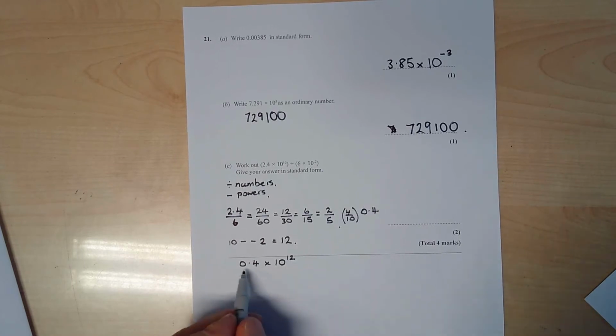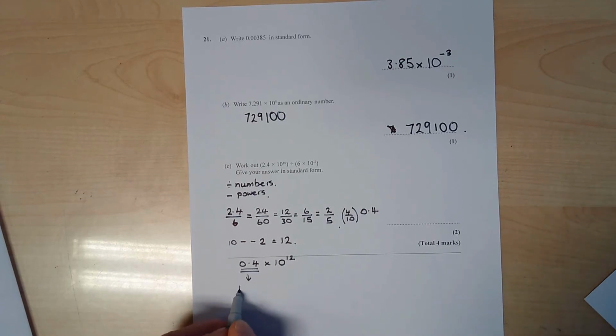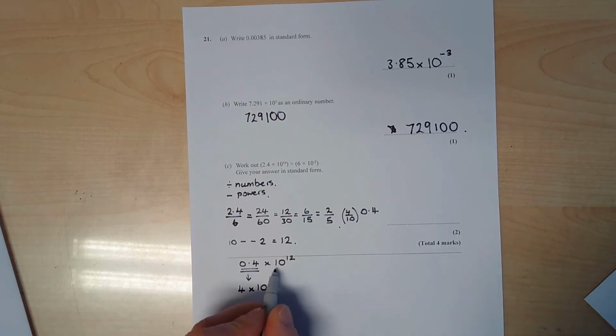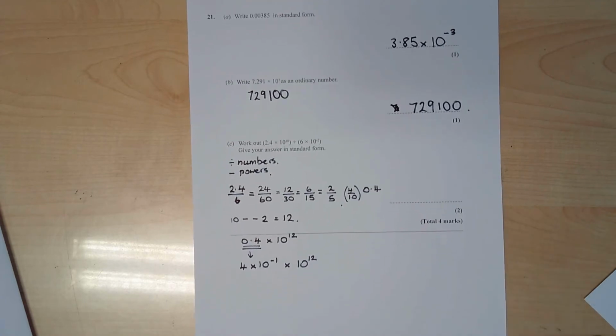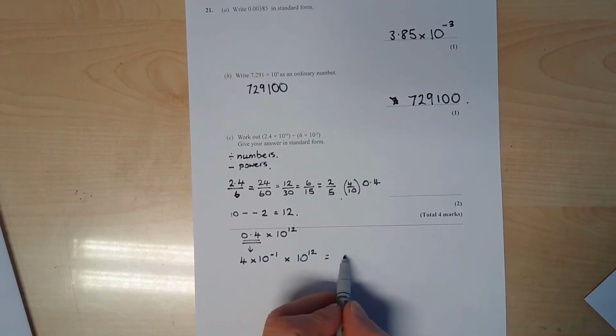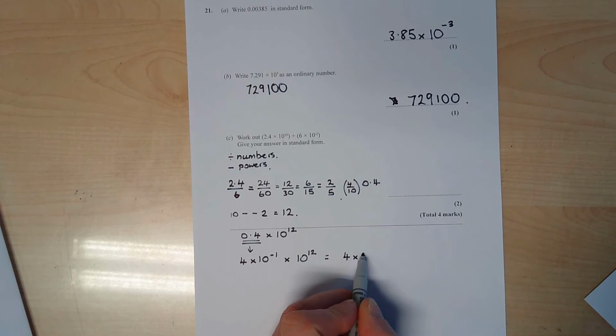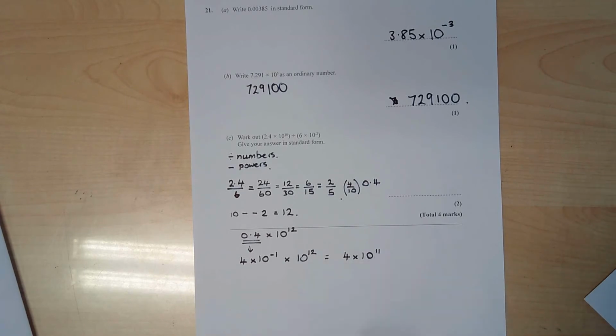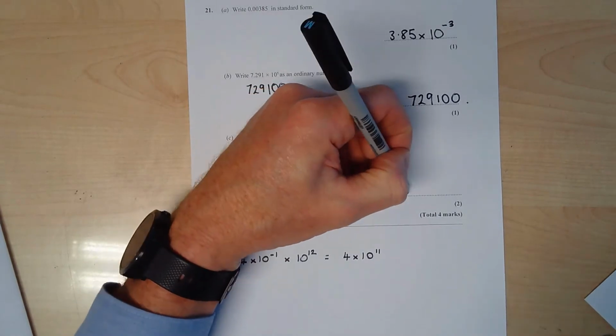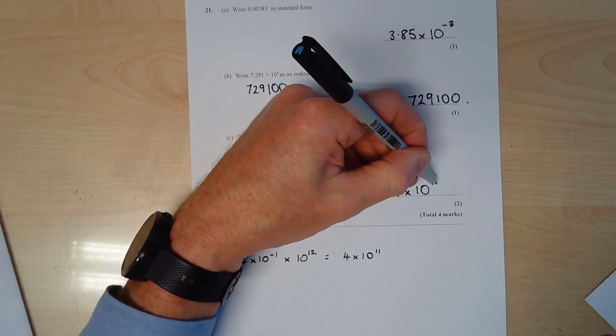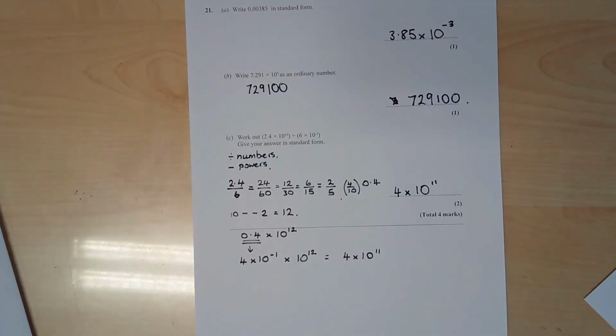Now we've got a bit of a problem with this because 0.4 is not in standard form. So if you think about this as a number on its own, just this bit we could write as 4 times 10 to the minus 1, and then the next bit would be times 10 to the 12. Okay, comparing and putting these two together, we can see we're going to have 4 times 10 to the 11. Okay, minus 1 add 12. So 4 times 10 to the 11. Final answer.